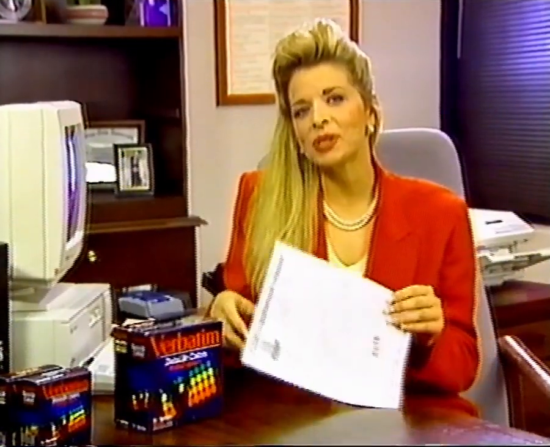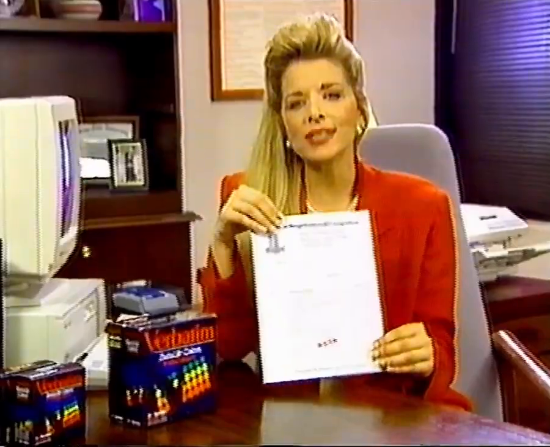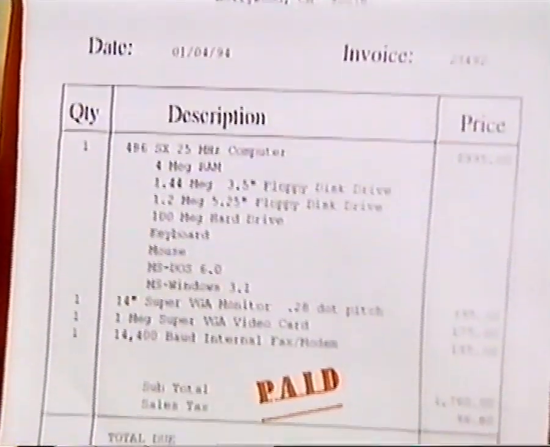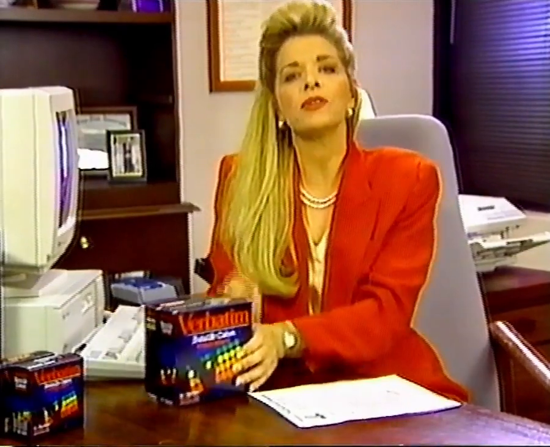On the purchase receipt of your computer, it tells you what types of diskettes will work with your computer. Use the wrong type of diskettes and you may get error messages.